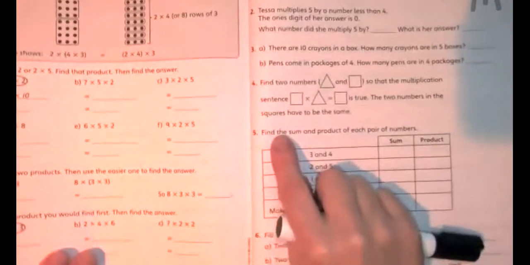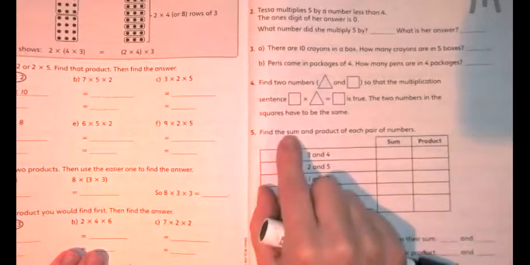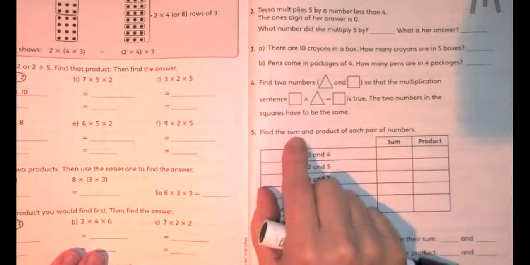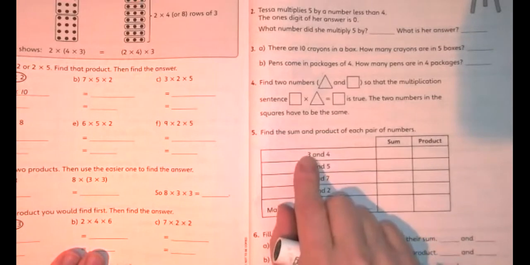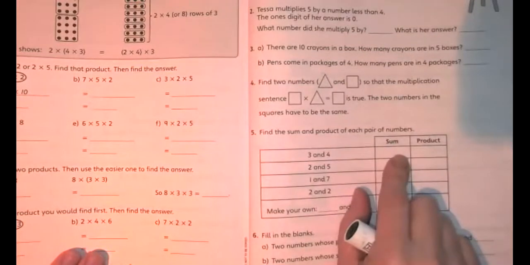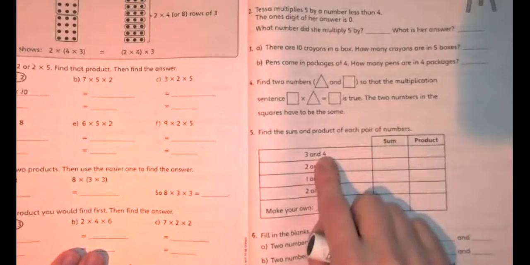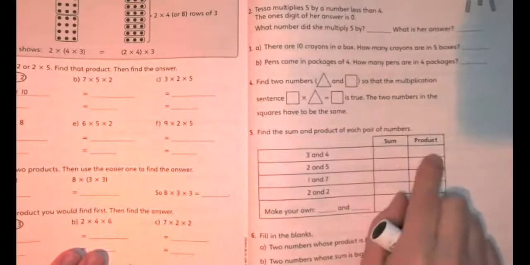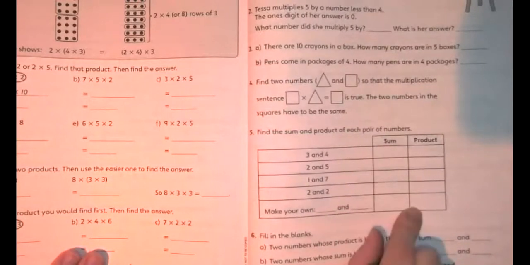Now here, this is really good. Find the sum and the product of each pair of numbers. Do you remember what sum is? Sum is the answer to what kind of question? Addition, that's right. And products are the answers to multiplication. So if 3 and 4 are the two numbers, what's the sum of 3 and 4? Or what's the product? So you're either adding them together or multiplying. You need two different answers for all of those. And then it says to make your own. So put two more numbers here and do it.